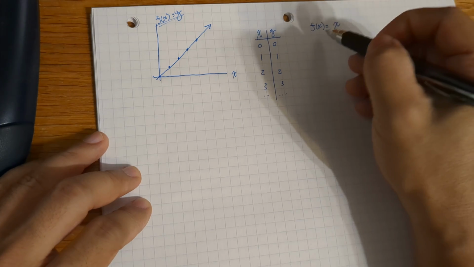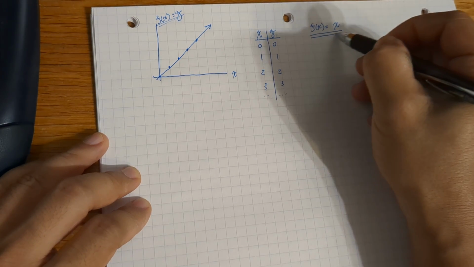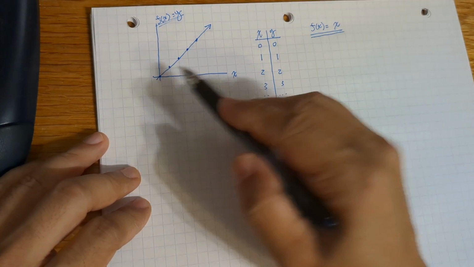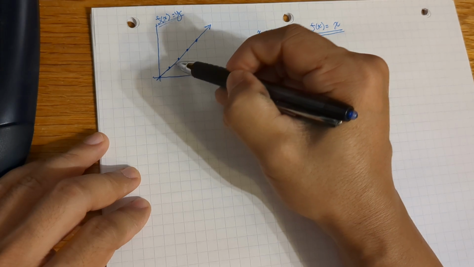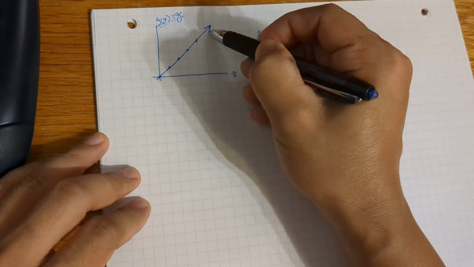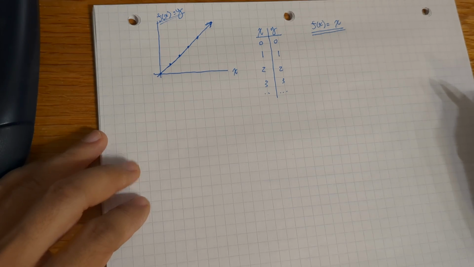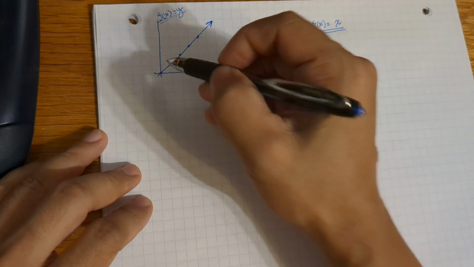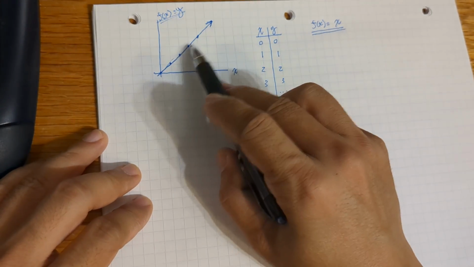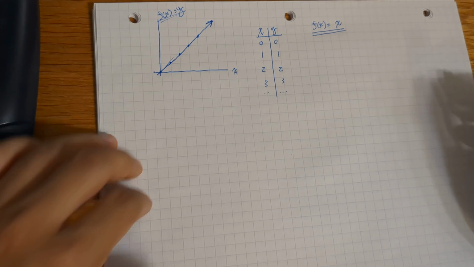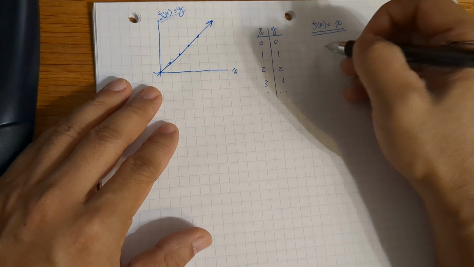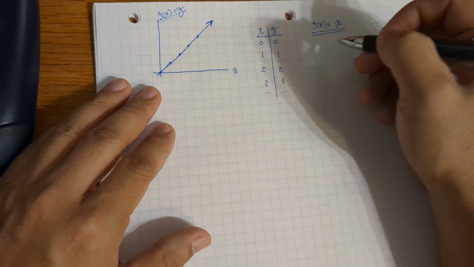So when you're given a function f of x is equal to x, what that does is it produces a straight line. So that's pretty intuitive, right? And if we were to ask, well, what is the slope of this line? Well, the slope of the line is just changing y over changing x.